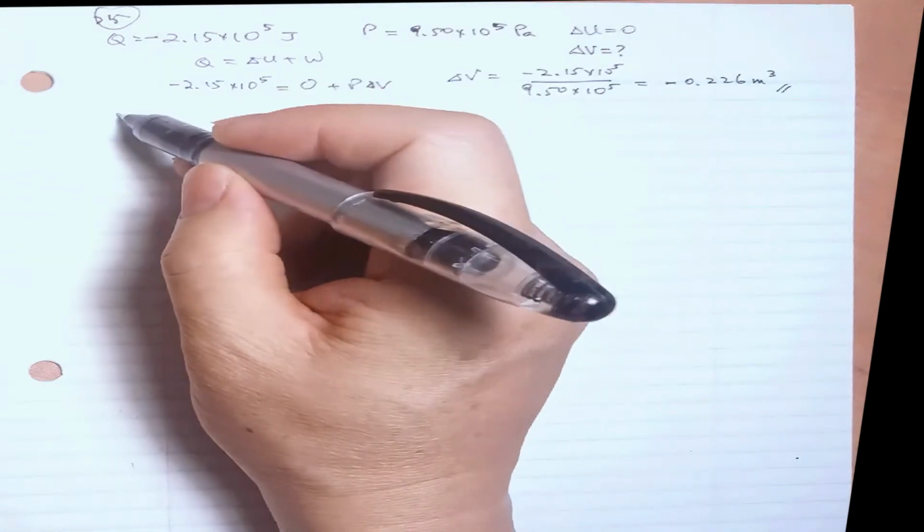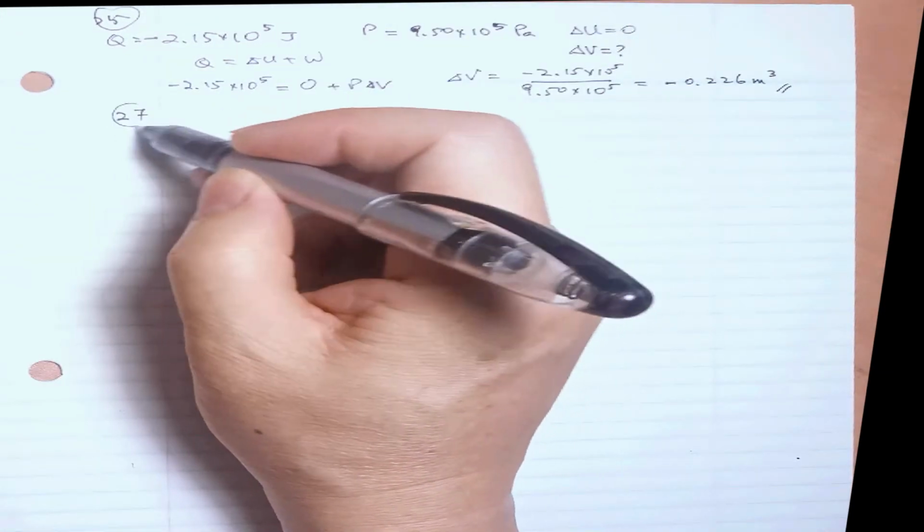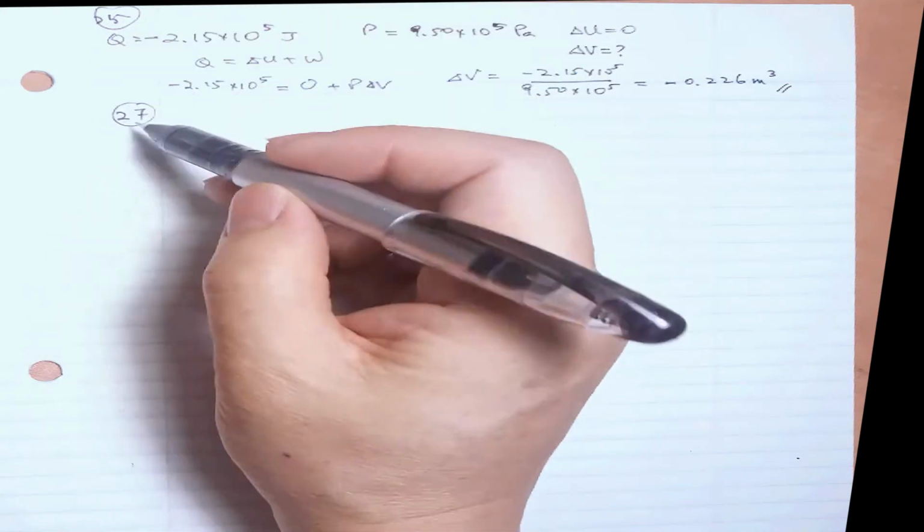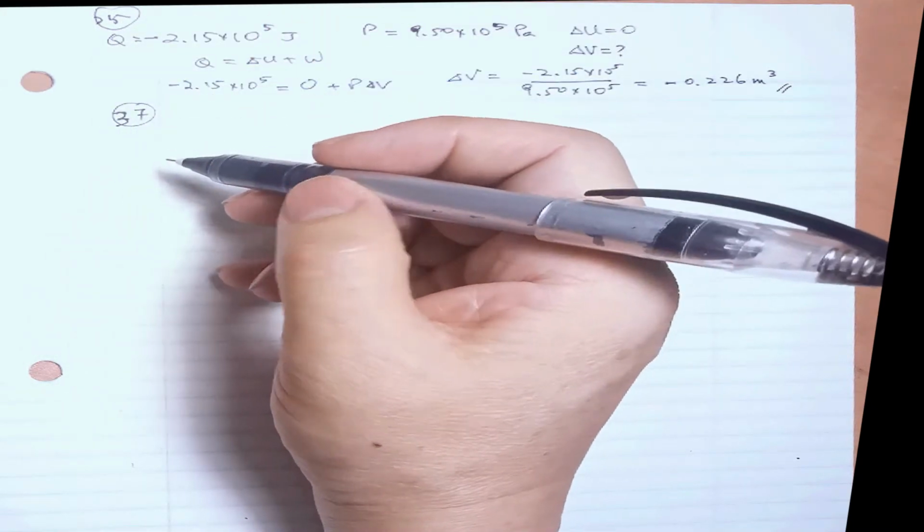They only ask for the change in volume of the system. Well, that's it. So the change in volume of the system would just be negative 0.26 cubic meters. So it simply means that the final volume is smaller than the initial volume. And that's it. And that is the right answer too. Next, number 37.